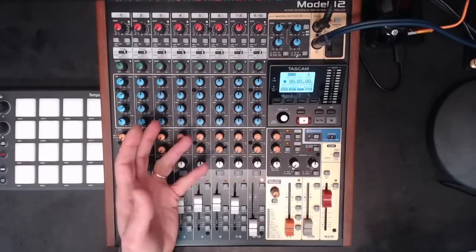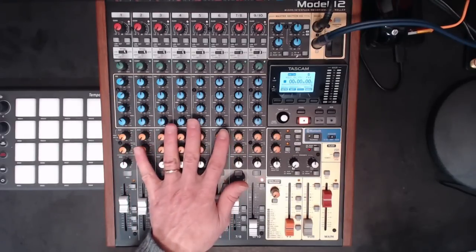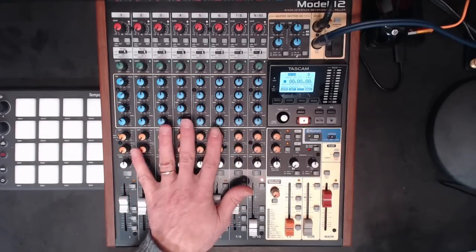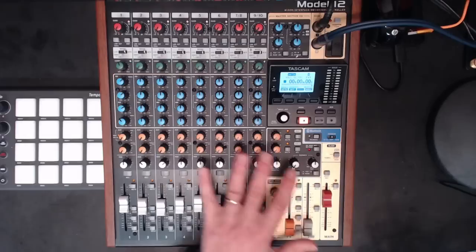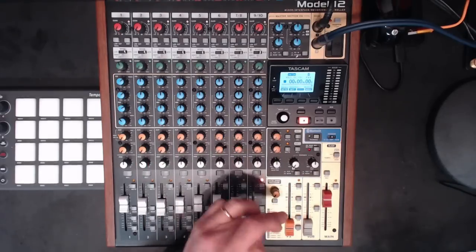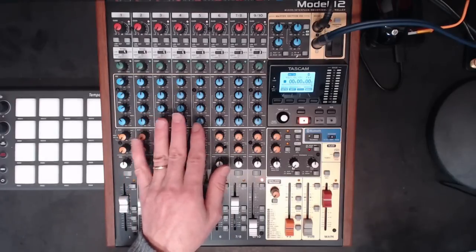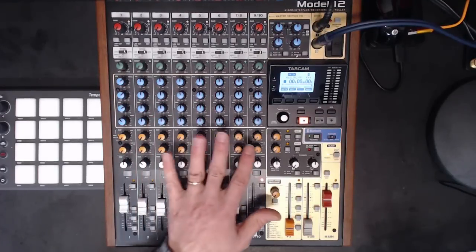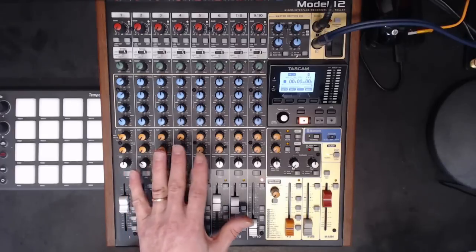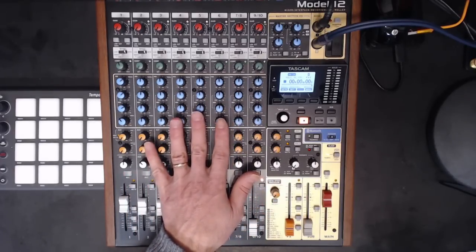But what if you are in a situation where you want multiple effects in your Model 12, 16, or the 24, or even the new Model 2400? How can we utilize that? Because you might want some chorus effect or slapback delay effect on your vocal as well as reverb. So how do we manage that? And I think that's what most people would want to know, how to do that.